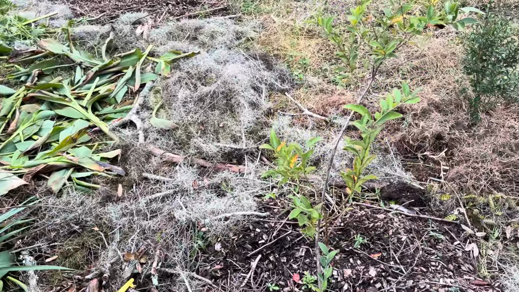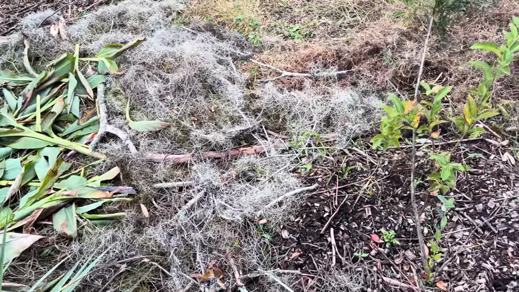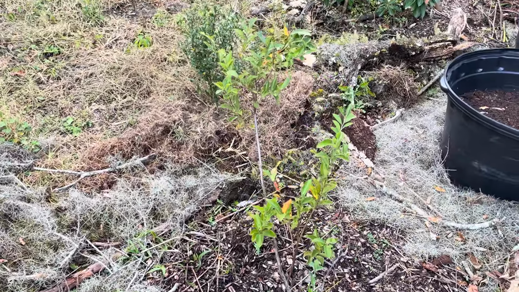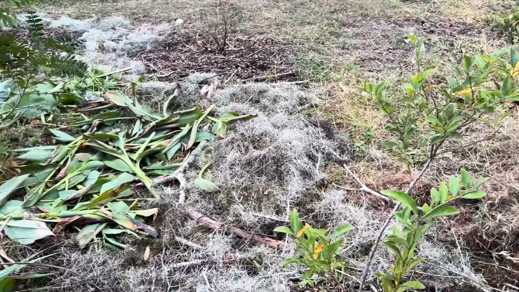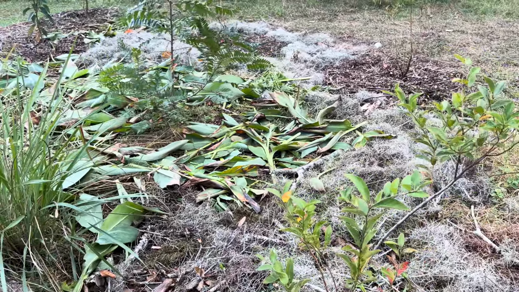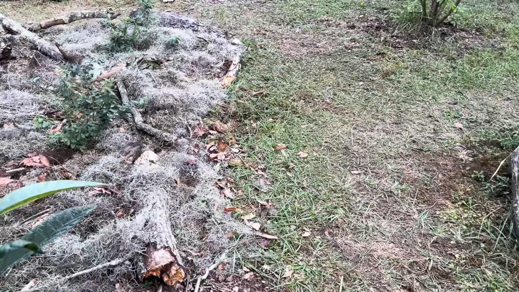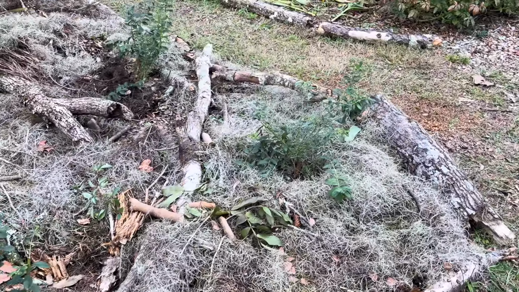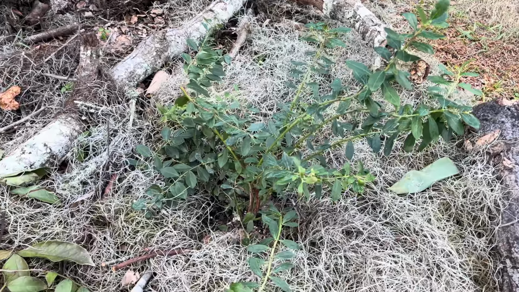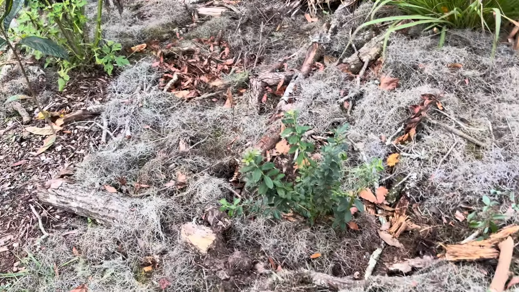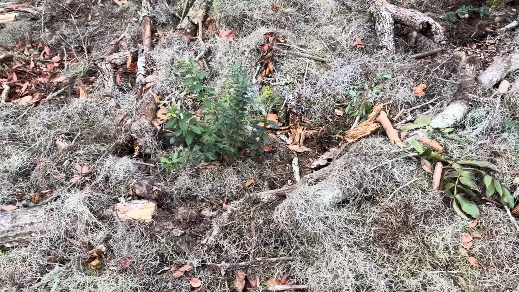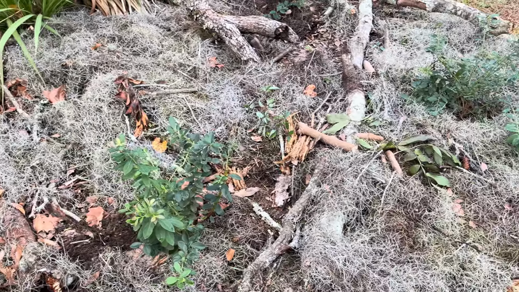Of course, the quintessential edible shrub for food forests, the blueberry. This is a rabbit-eye blueberry, and we've also got some southern highbush blueberries. These are all small plants that we just put in the ground. But yeah, blueberries are pretty demanding. They like really rich soil.